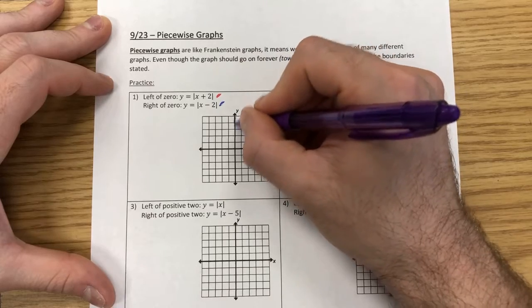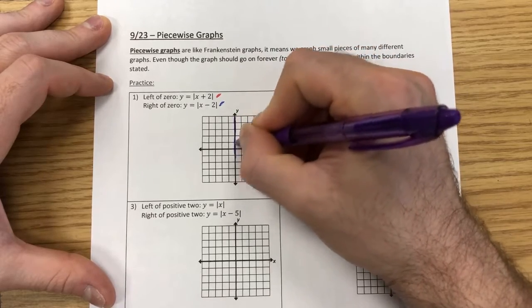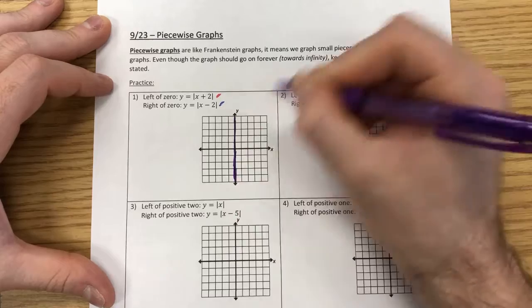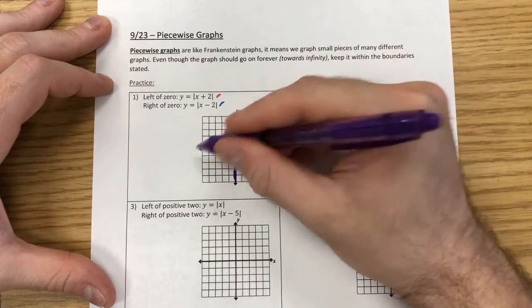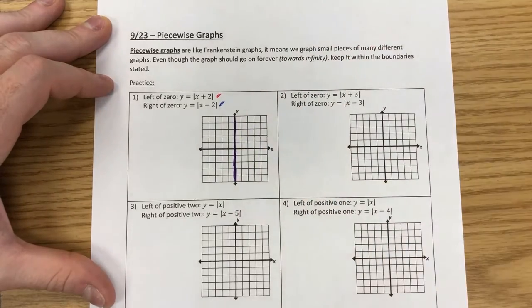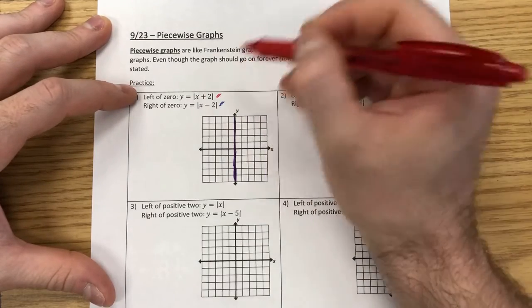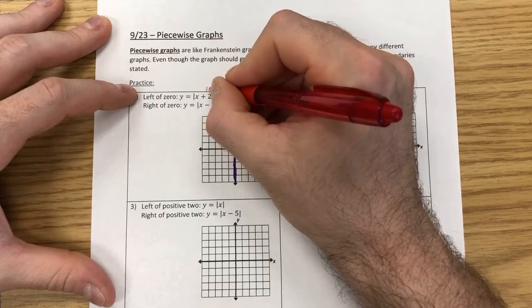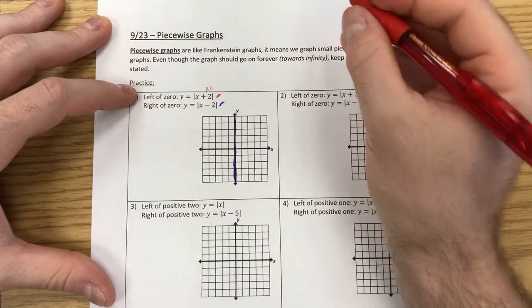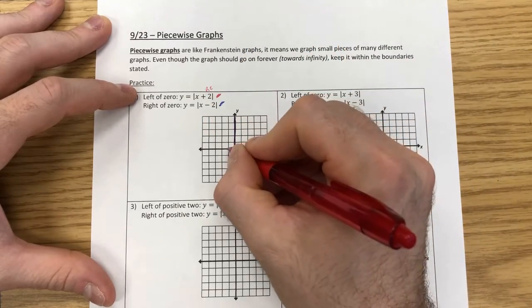So my 0 is going to be a vertical line right here where I separate my graphs. It's going to be on left side and on right side. So let's take a look. The left of 0 is x plus 2. I know that this is a right to absolute value equation. So I'm going to say 1, 2.